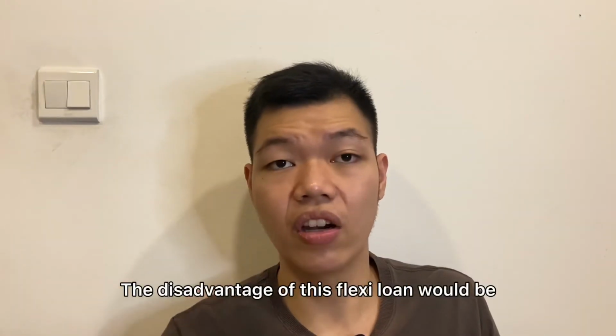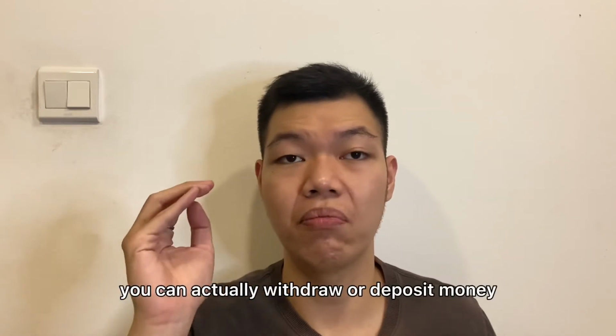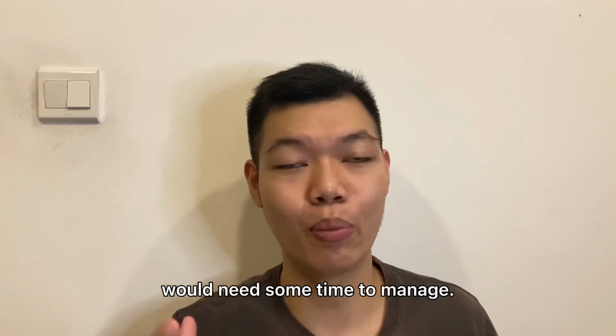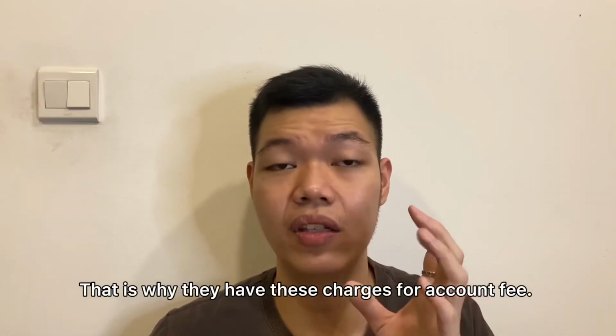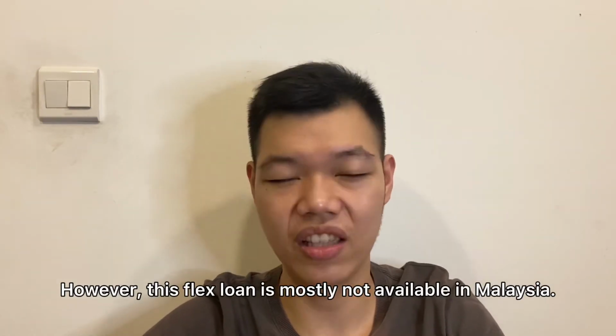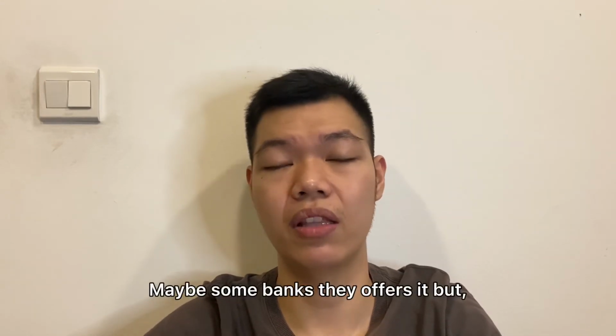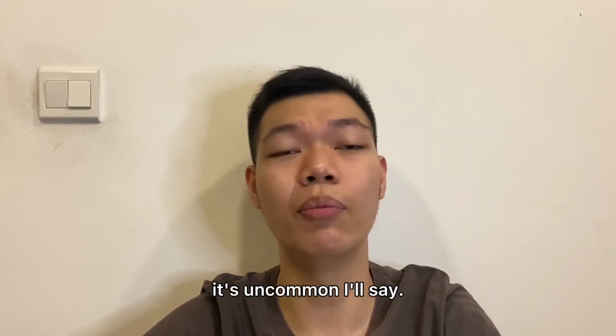The disadvantage of this Flexi Loan would be, since there's no processing fee, you can withdraw or deposit money anytime you want. Meaning to say, that account would need some time to manage. That is why they have these charges for account fee. However, this Flexi Loan is mostly not available in Malaysia. Maybe some banks offer it, but it's uncommon, I'll say.